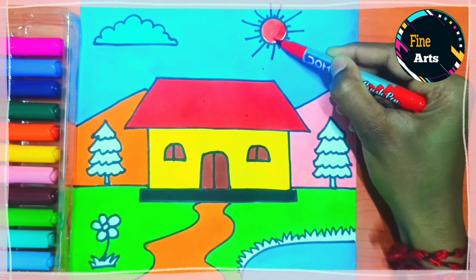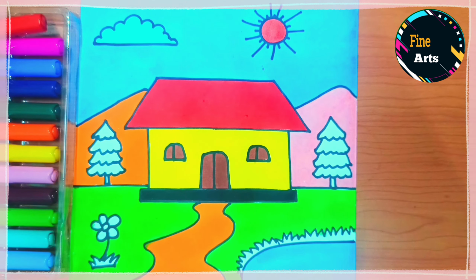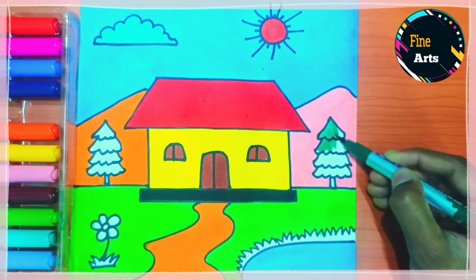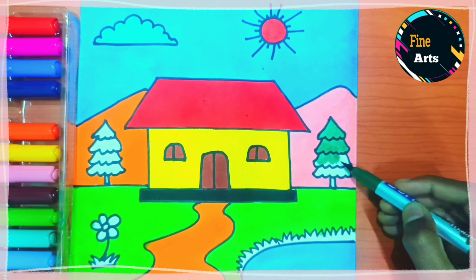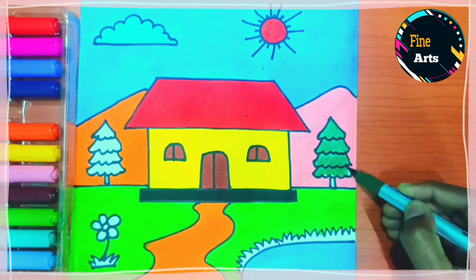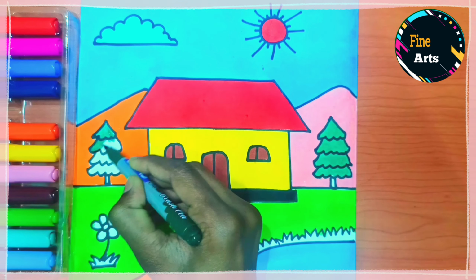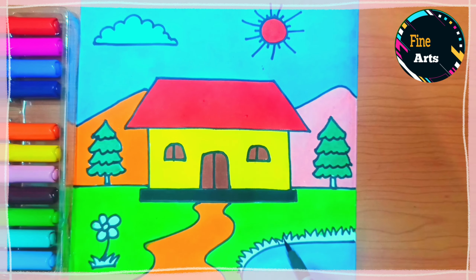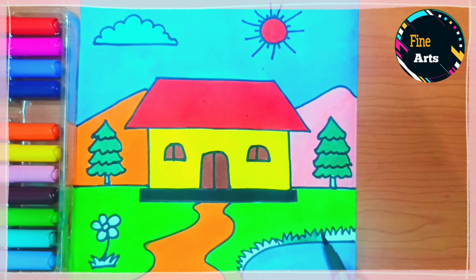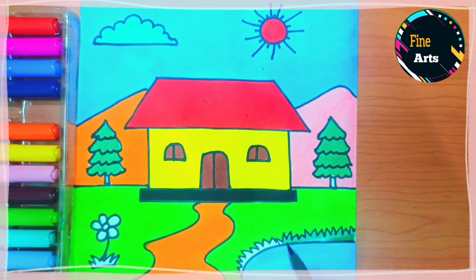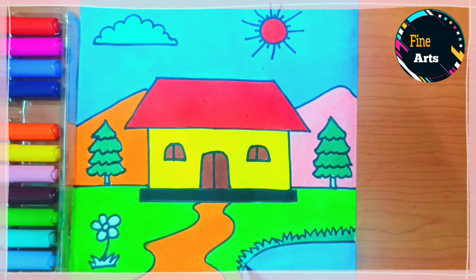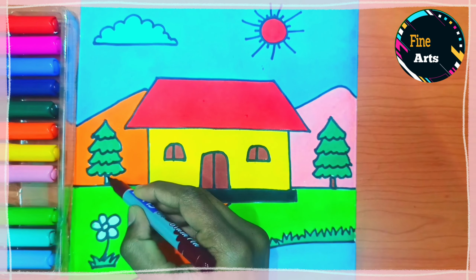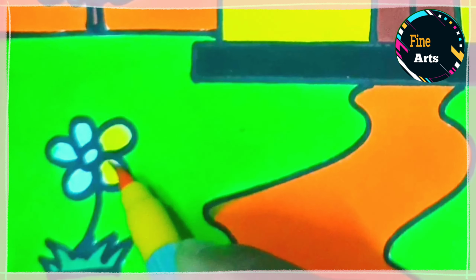The sun with red color. Let's paint the trees with green color. Let's color the beautiful flower.